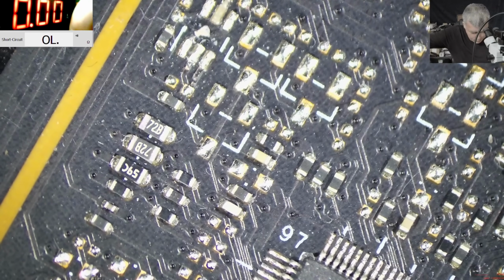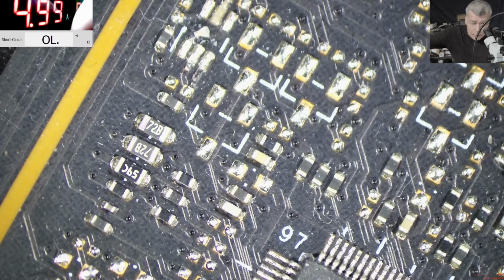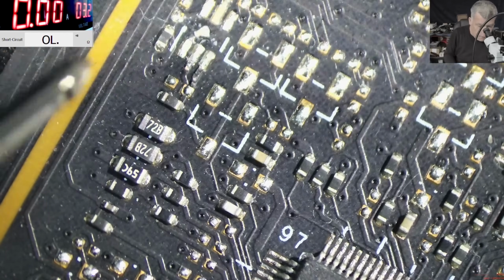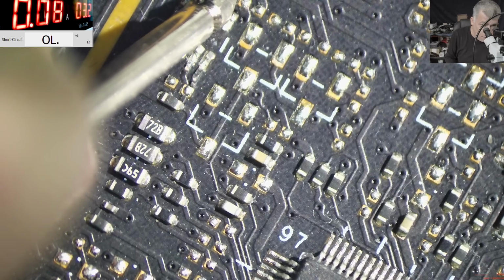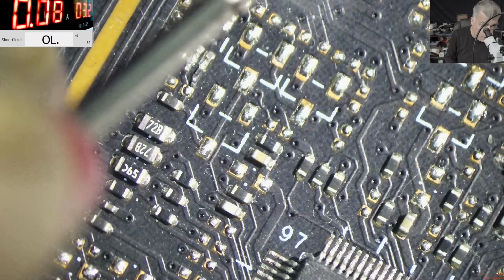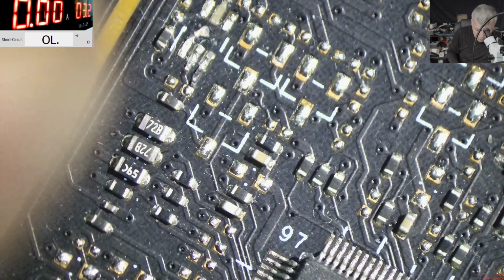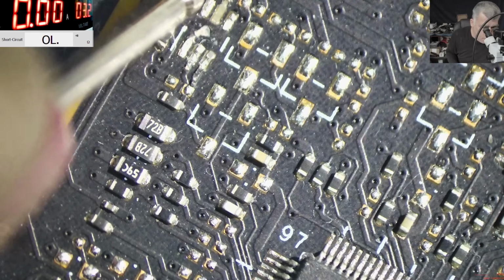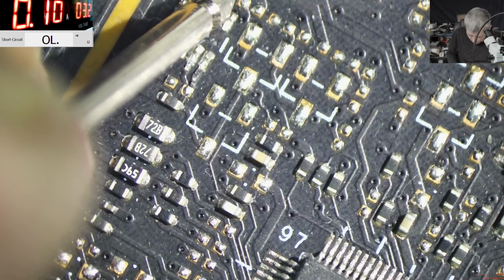Okay, let's limit the current to like 500 milliamps, right? Now 500 milliamps on a 10 ohms thingy is 100 milliamps, which is fine. So with 100 milliamps here, I will try to start the board.